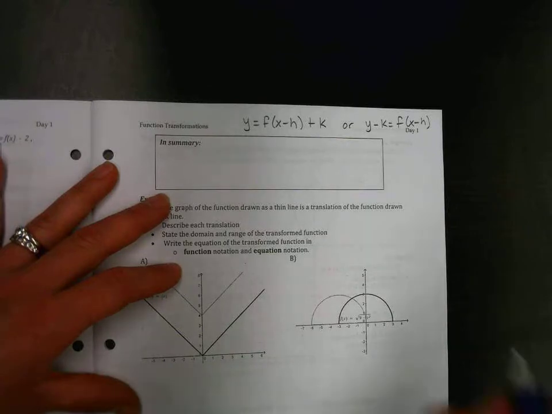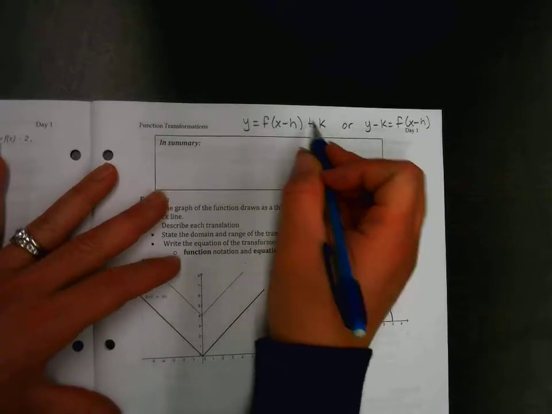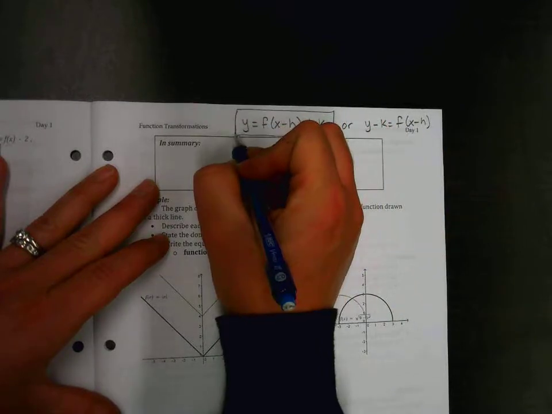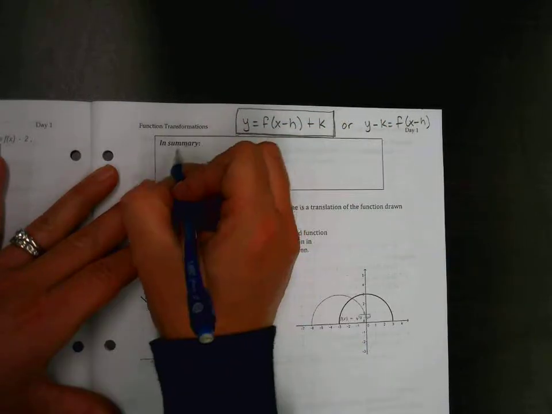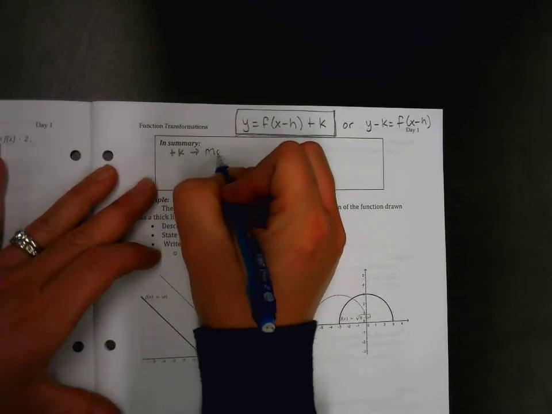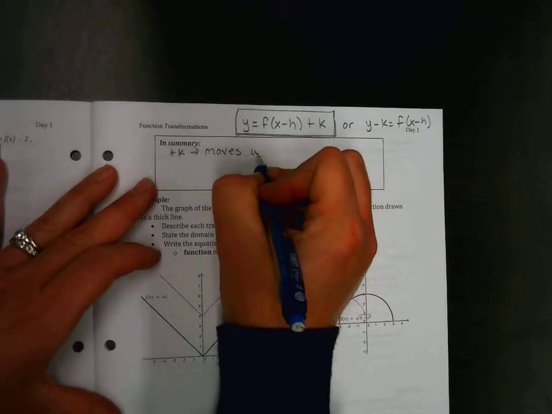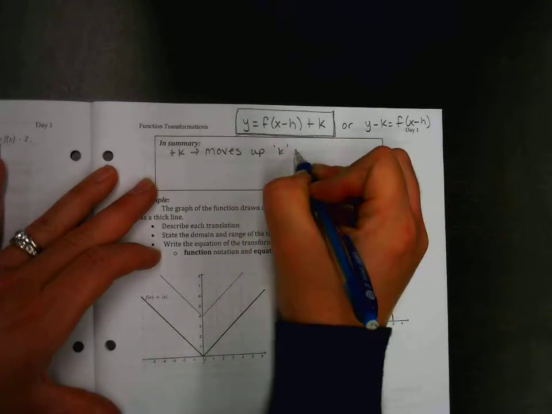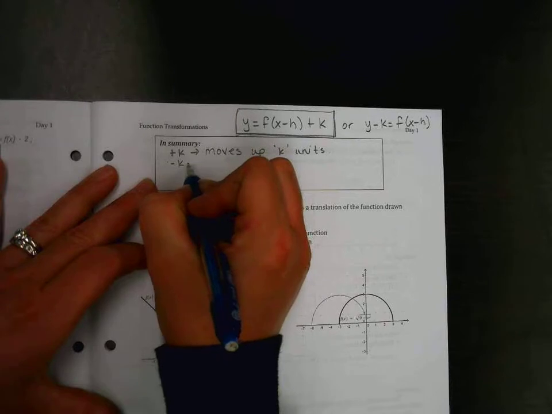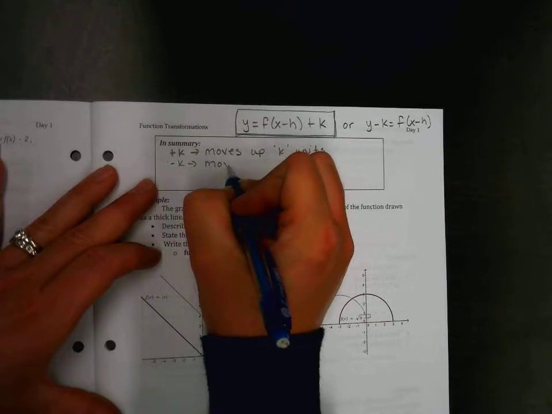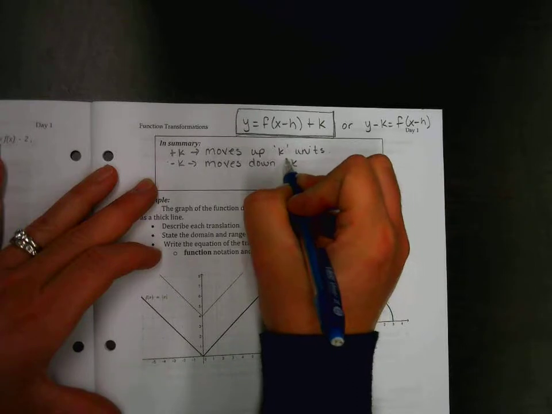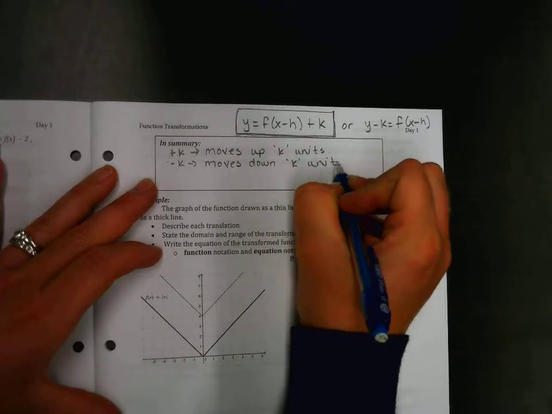So when we talk about a transformation, if your k value is positive in this form, k means the graph moves up k units. A negative k means the graph moves down k units, whatever that k value is.